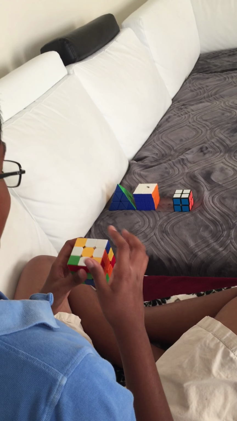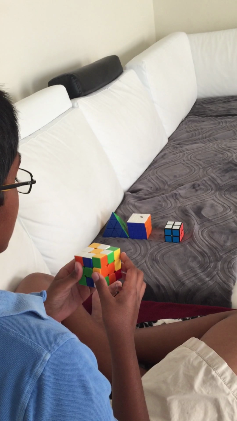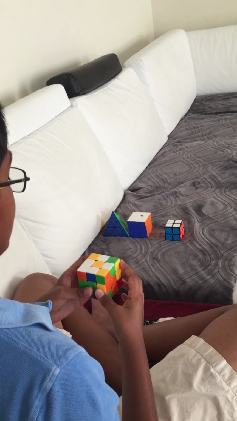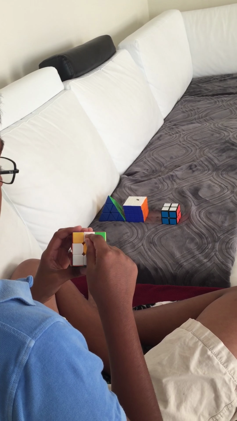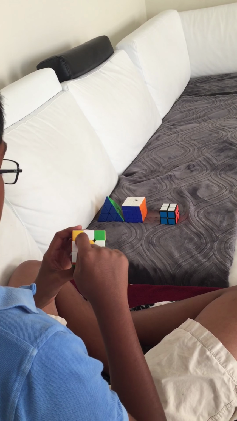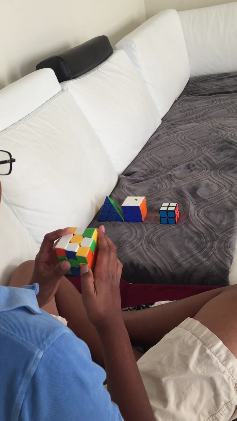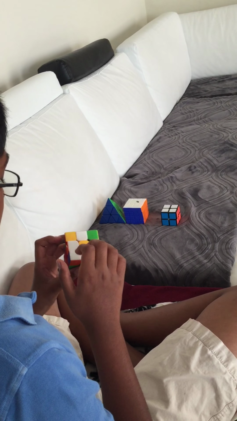Then you flip it over and face the yellow dot. This is called a yellow daisy with white petals. The white pieces should be here, which is called the white cross. And it can also have any white pieces extra, like this one.